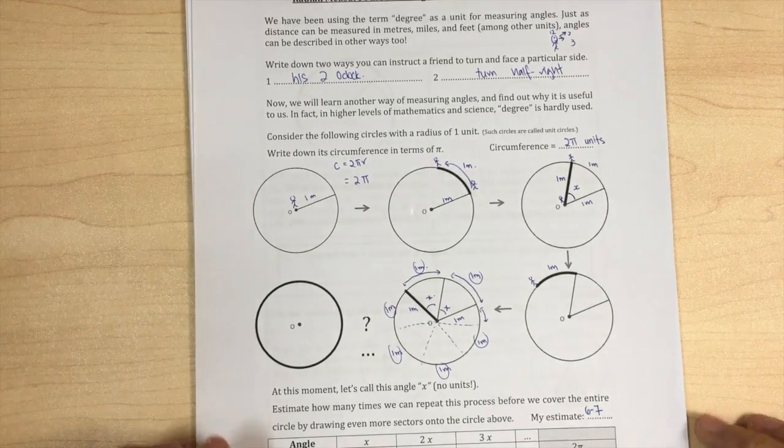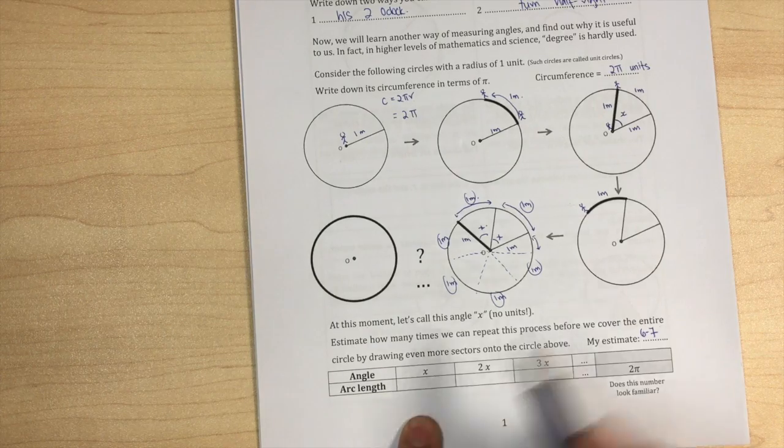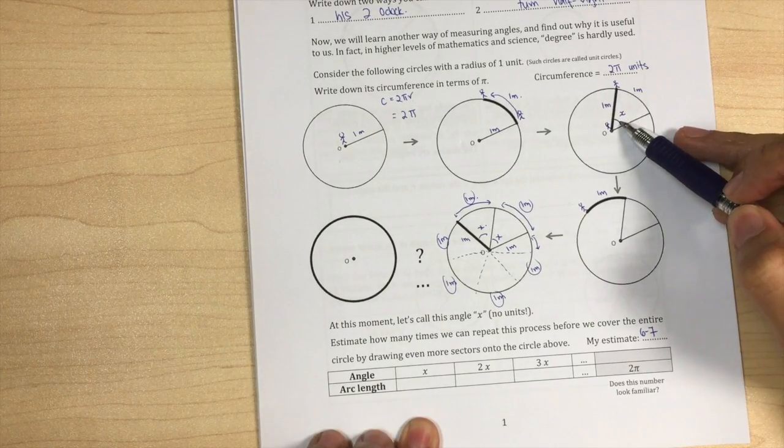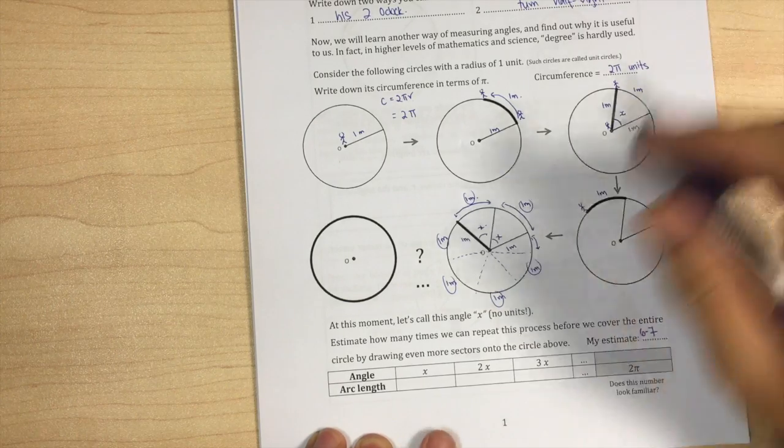Okay, so now let's try to fill up this table. This table talks about the angle x. When the angle here is x, what is the arc length here? I can just copy, right? When this is x, the arc length is 1 meter.